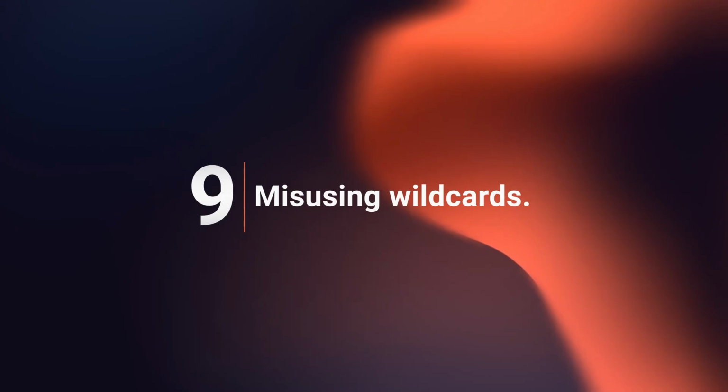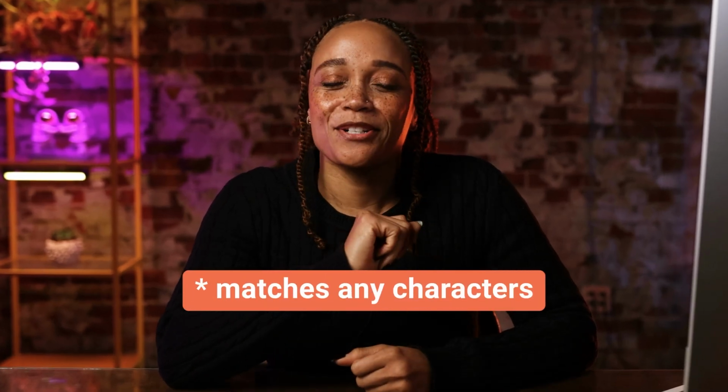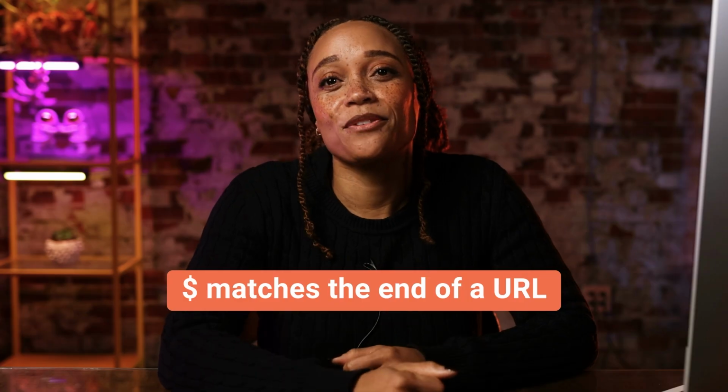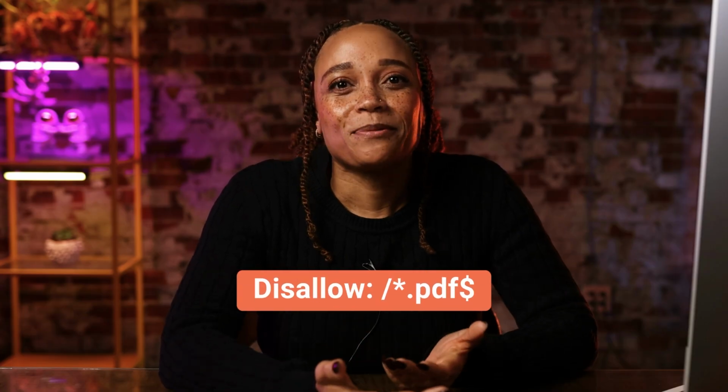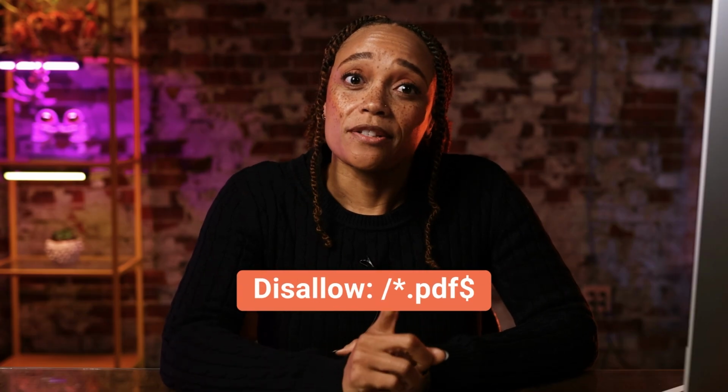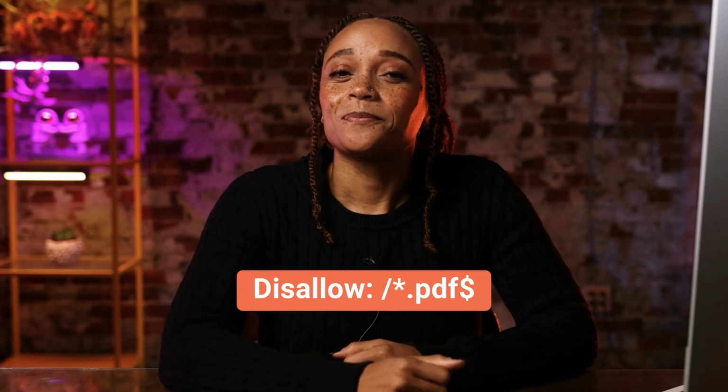Misusing wildcards is common mistake number 9. Wildcards, like an asterisk or $, are powerful. Asterisk matches any characters. $ matches the end of a URL. For example, this would block all URLs that end in .pdf. Used carefully, this can be great. Used carelessly, it can wipe out whole sections of your site from crawling.